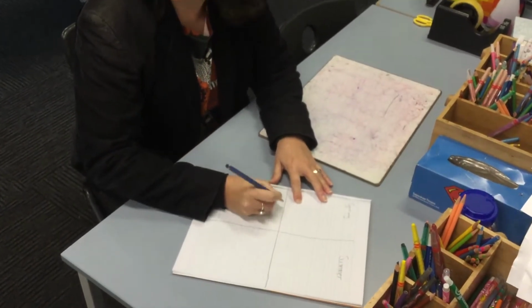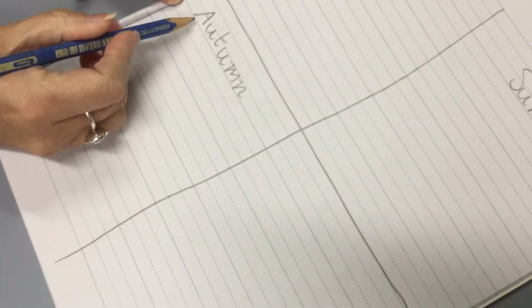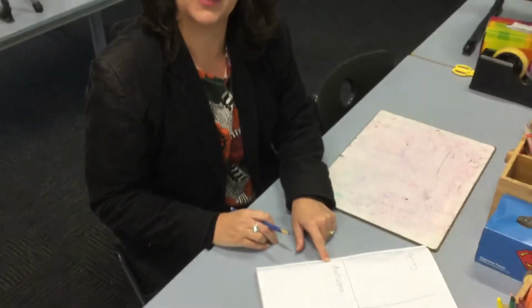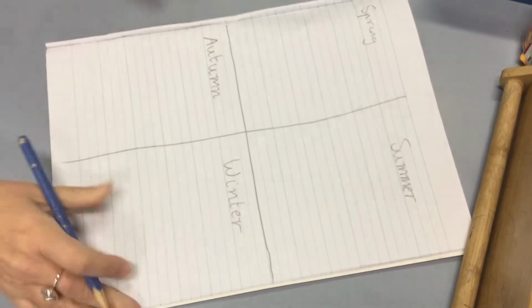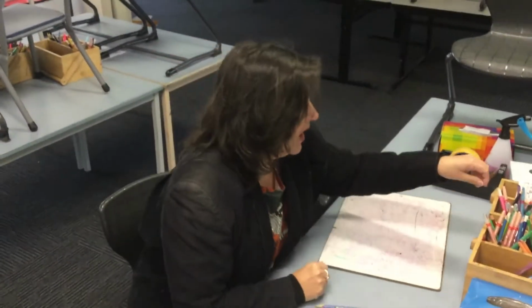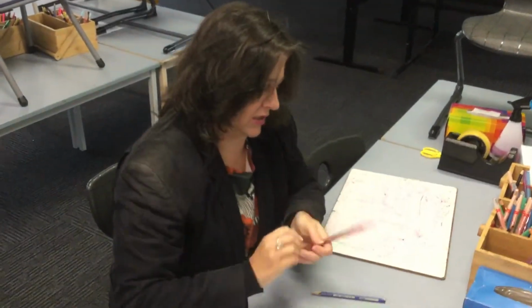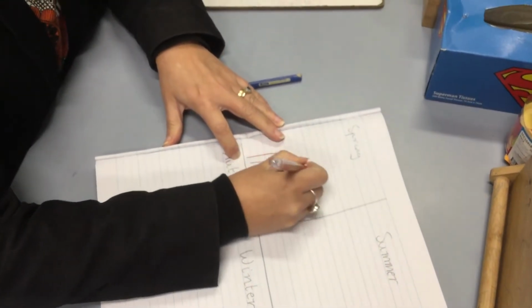Now autumn, be careful with the spelling of autumn, because it's got this funny spelling, A-U-T-U-M-N. Doesn't sound like autumn at all, does it? Nope. It's a funny word, autumn, so just make sure you get that one right. And then winter. So we've got 4 panels. What you're going to do is you're going to draw something that would be in that season. So springtime, I'm going to draw a tree with blossom on it. I probably should have sorted out some pencils, shouldn't I? Because this is what happens a lot in spring.